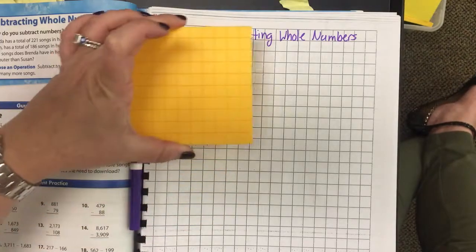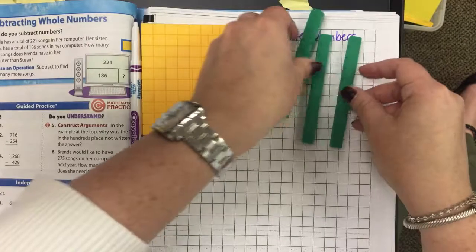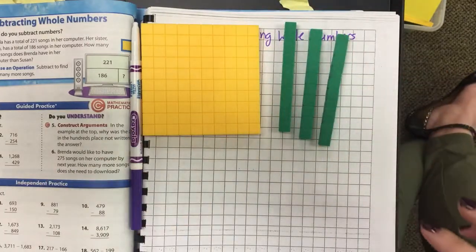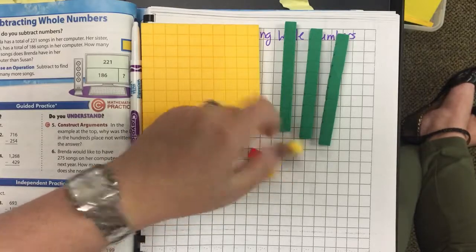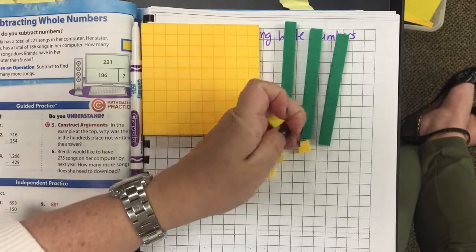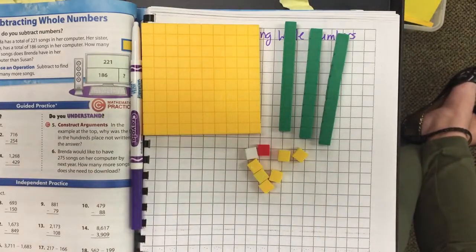I have 138, 1, 2, 3, 4, 5, 6, 7, 8. I am trying to subtract 59.